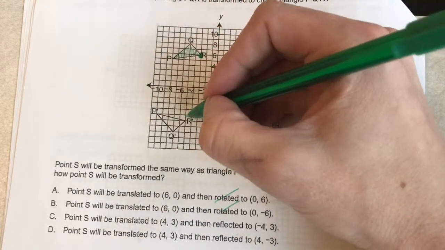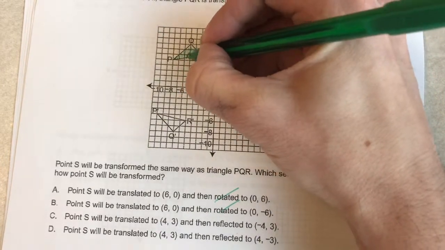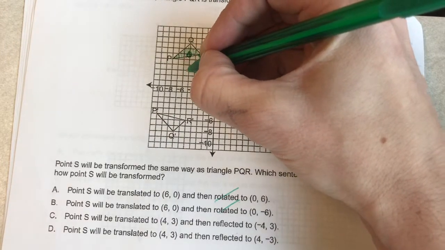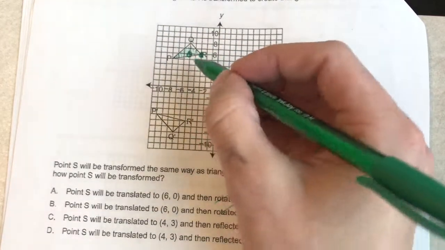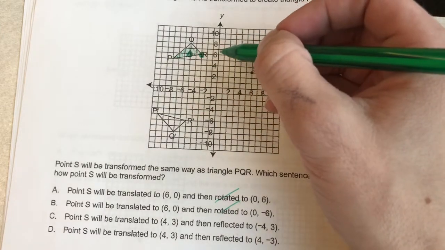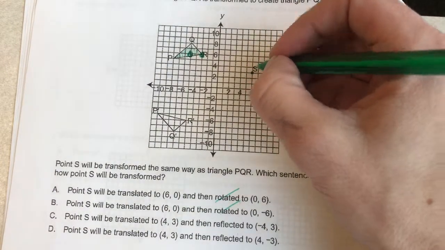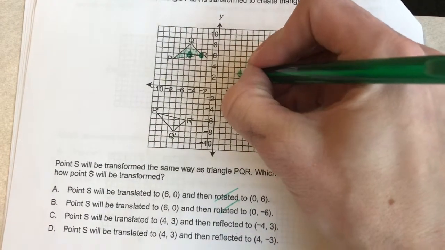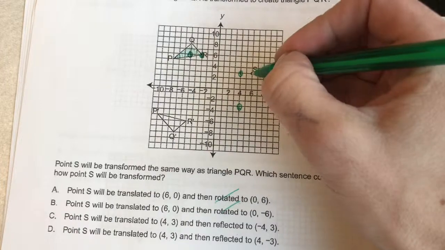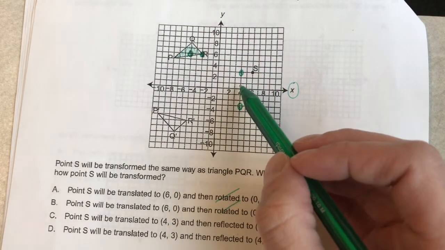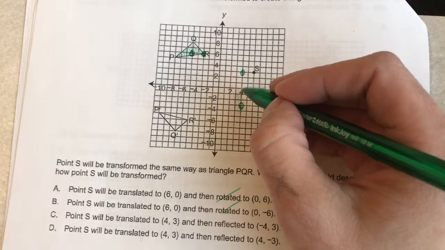So if I want to get to this R, it looks like I have to move it left twice, right? And then go down 1, 2, 3, 4, 5, 6. So they're moving it left twice, then flipping it over the X. So what I have to do with S is do the same thing: move it left twice and then flip it over the X to land me here. So S is being moved to 4, 3, which is right, and then reflected to 4, -3.